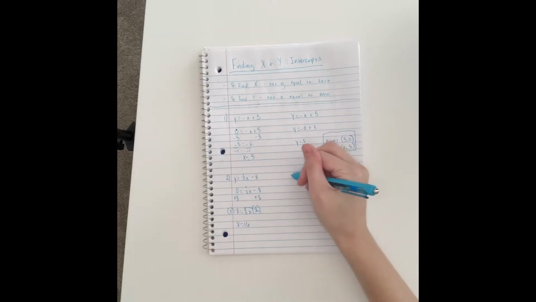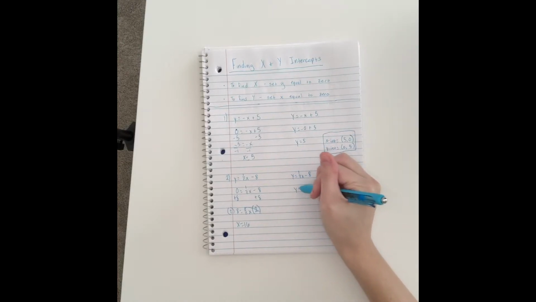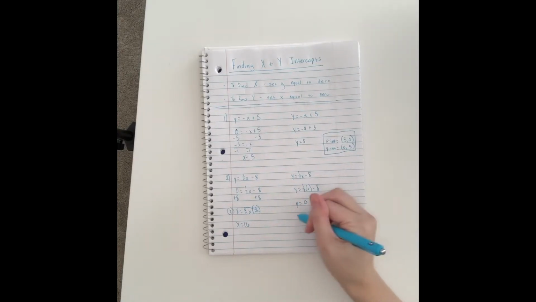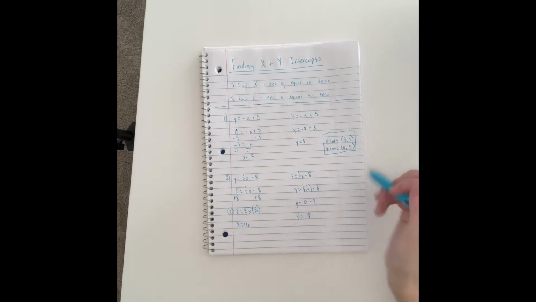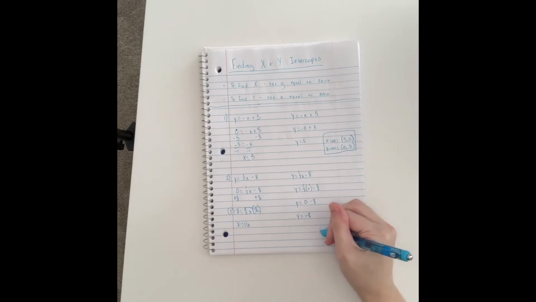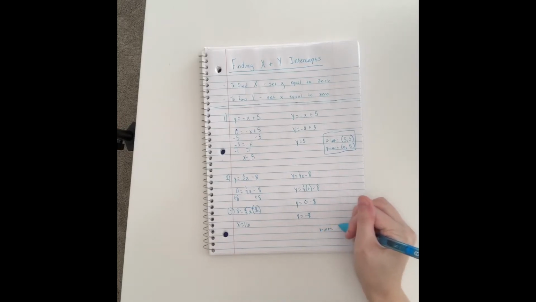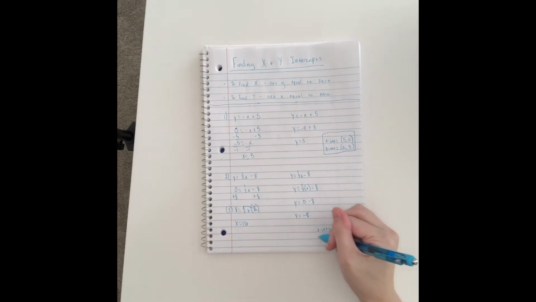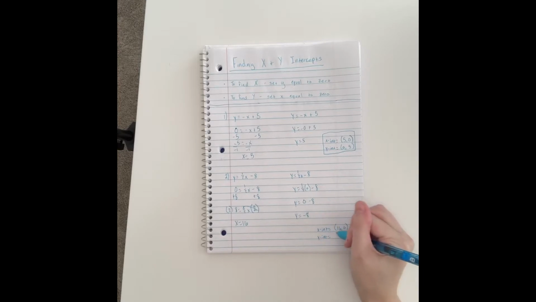I'm going to rewrite the equation, and now we're going to solve for our y. So to solve for y, we're going to make our x 0. 1/2 times 0 is, well, 0. And then 0 minus 8 is negative 8. So x is 16 and y is negative 8. But our final answer is going to be (16, 0), because in a solution set it's always x, y, so y is 0. And then for the y-intercept, we're going to have (0, -8).